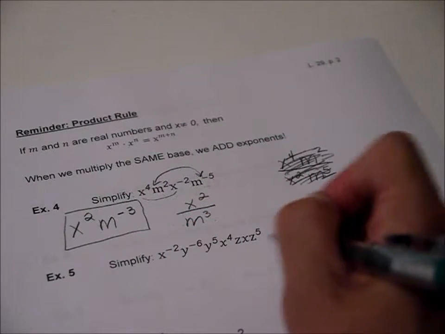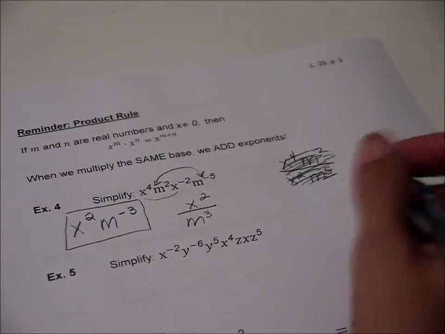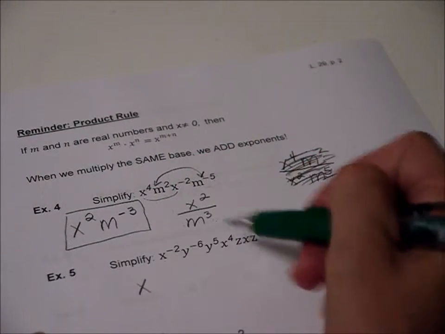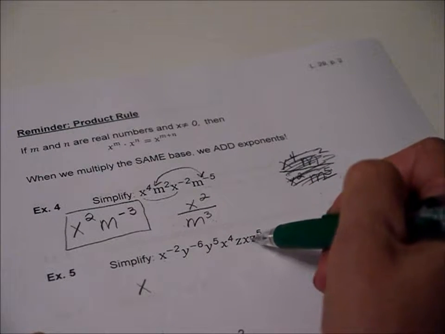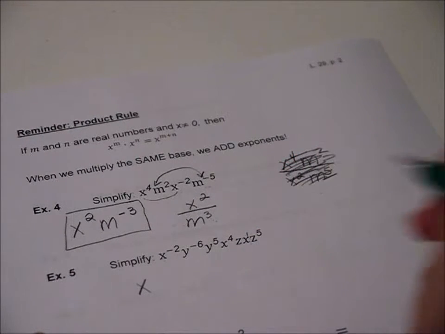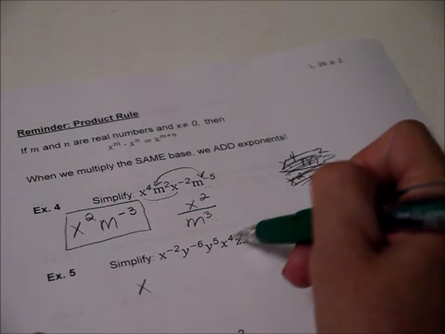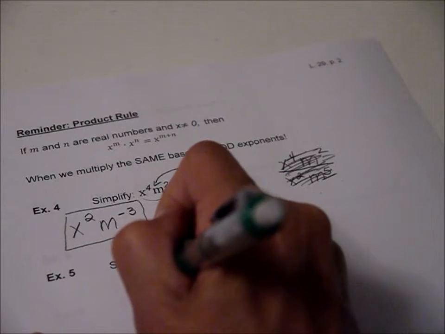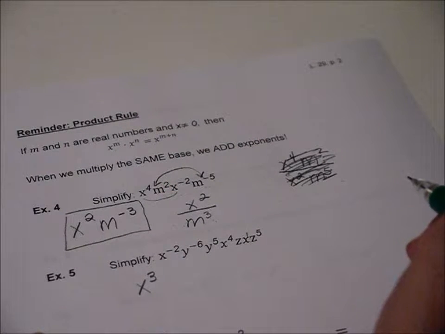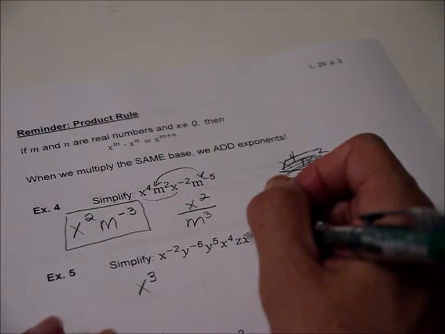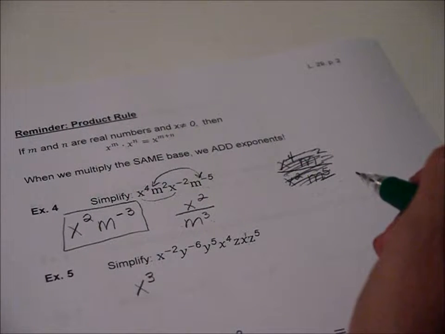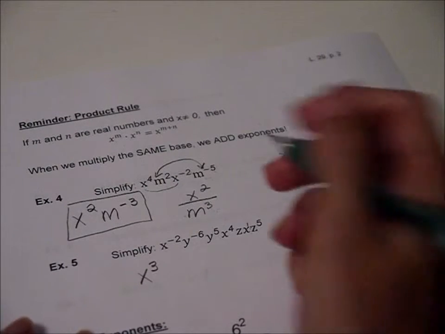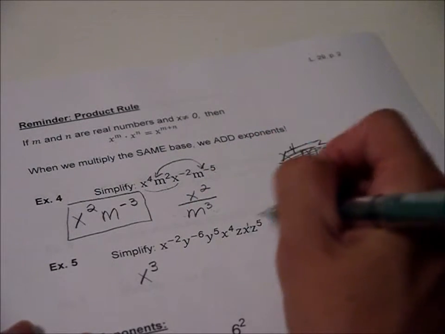Okay, same thing here. We find all the same bases and add their exponents. So let's start with x. Okay, x has a -2, a +4, and a 1. Don't forget this one has an invisible 1 there. So we've got -2 plus 4 plus 1. 4 plus 1 is 5, and a -2. We get x cubed. And then could you pause me for a second, see if you can finish this on your own, and see if we match up the answers. So ready, go. Okay, so hopefully you've done this, and now you're going to see if we agree.